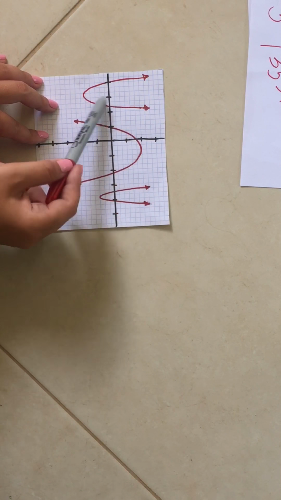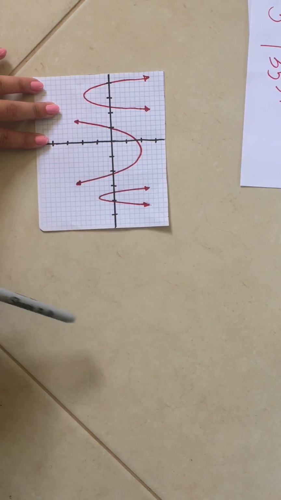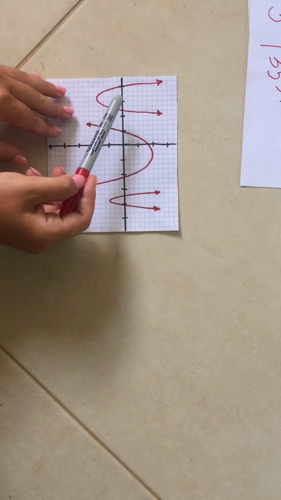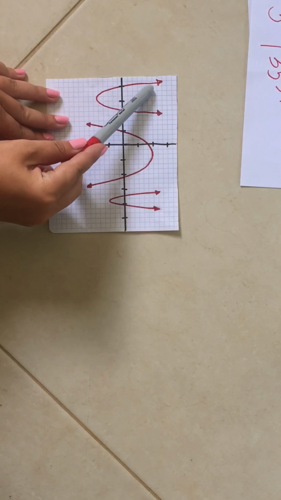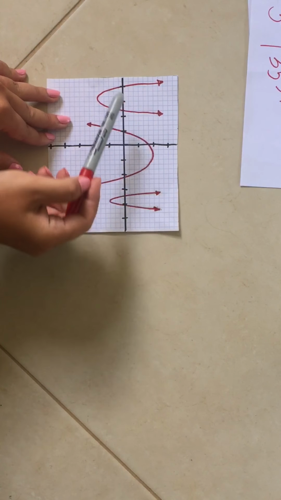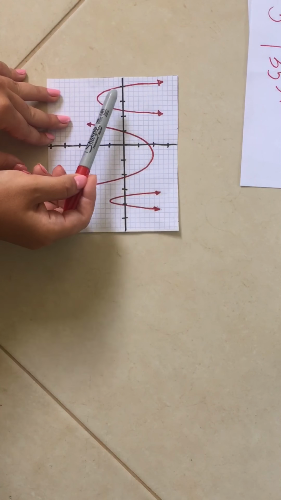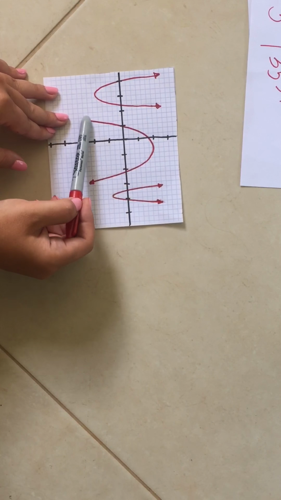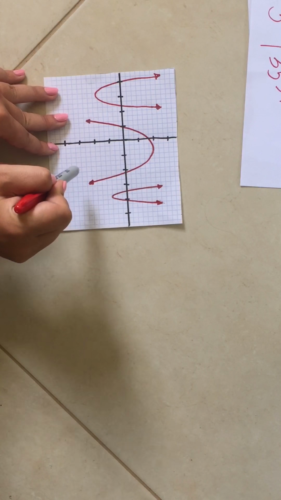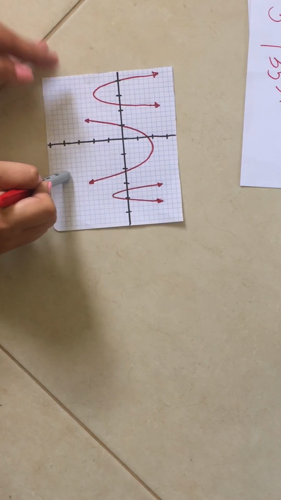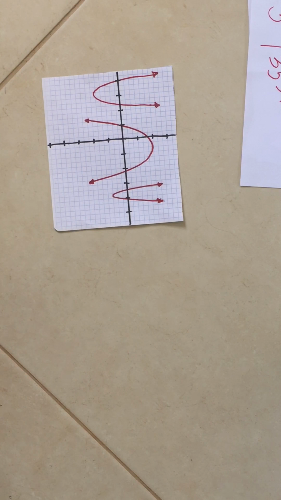And this parabola, if it looks upward, it means it must be a positive quadratic function. However, if it looks downward, it must be a negative quadratic function. It is also very important to remember this when we will be looking at building quadratic functions based on the graph.